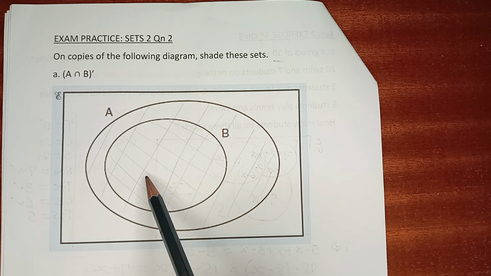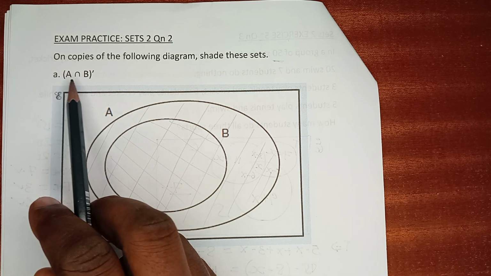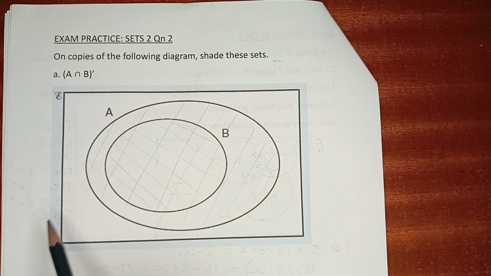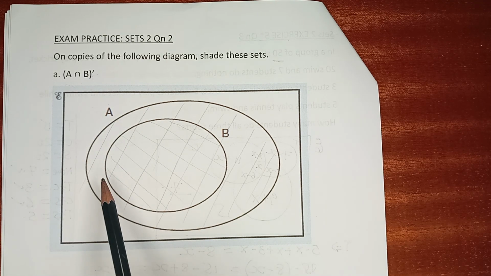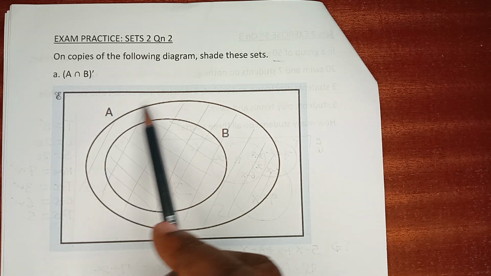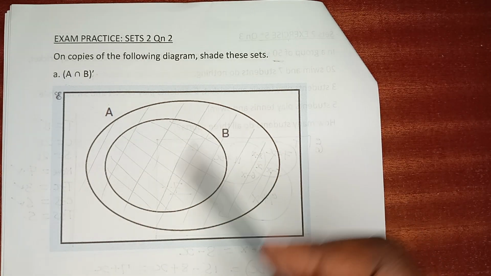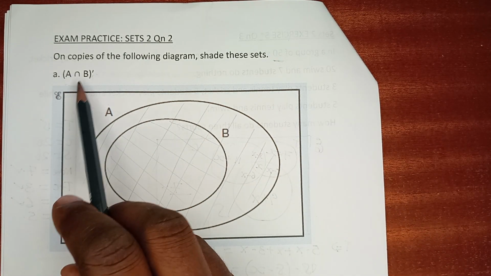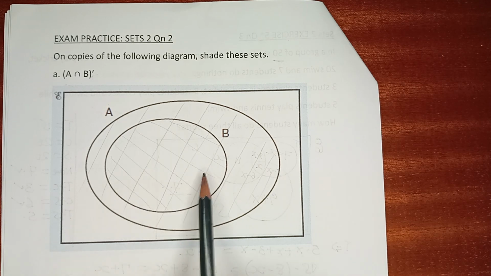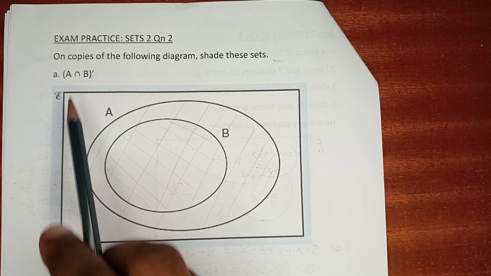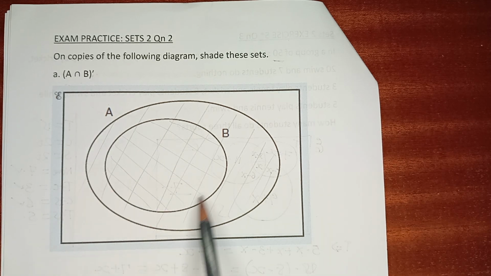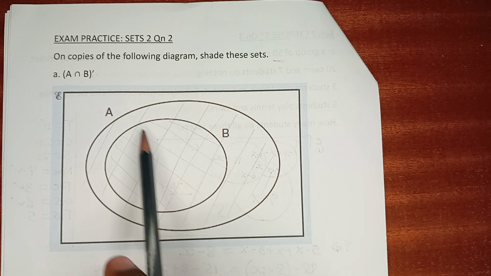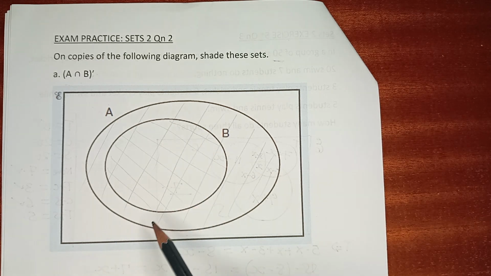I repeat that. (A intersection B)'. First of all, forget about the prime and have A, I shade this inside A. Intersection B, inside B, I shade this inside B. And the region that is contained within the bracket is the intersection, the region that has both shadings, this direction and the other direction.